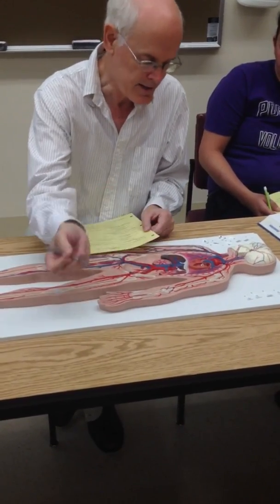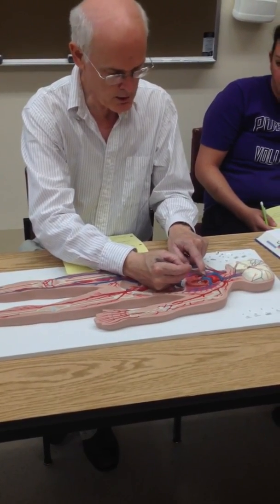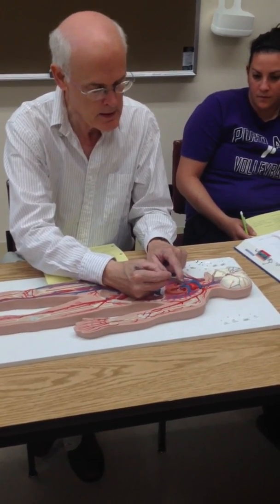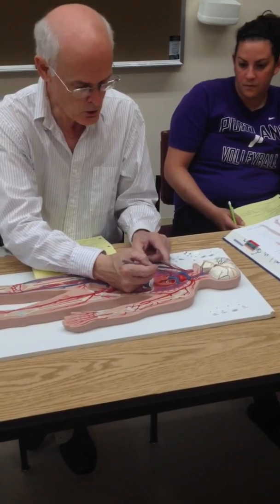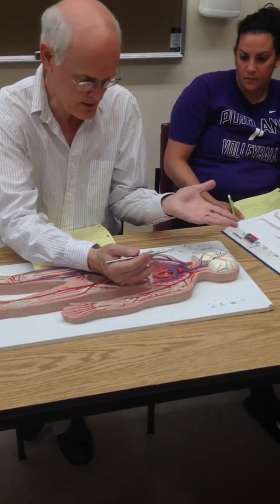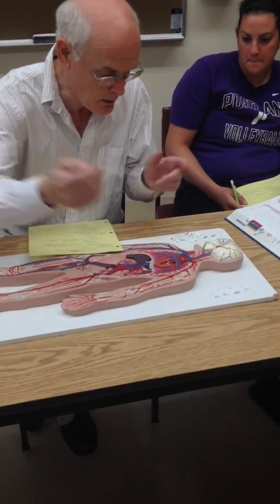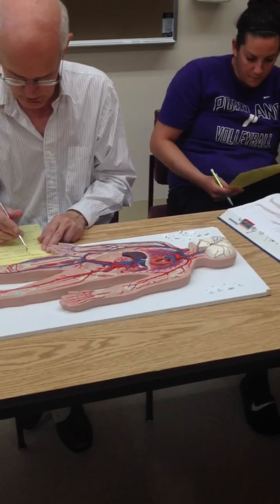You can't see it on the model, but the first branches off the ascending aorta would be the coronary arteries. It's really the only branches off the ascending aorta. So sometimes the question comes up of what's the first branch off the aorta, and the first branches would be the coronary, even though they're the last to get the blood actually supplied to them, as we recall, hopefully.